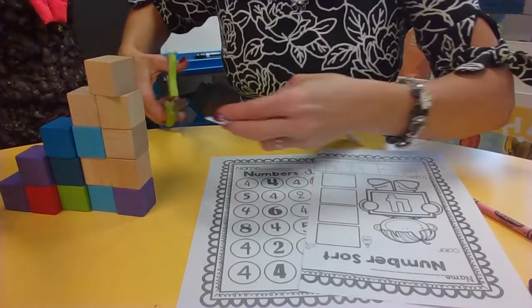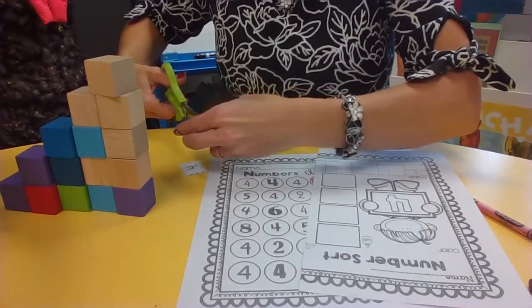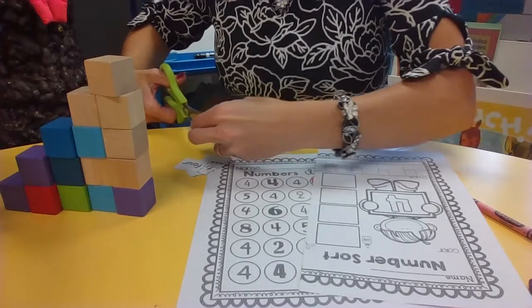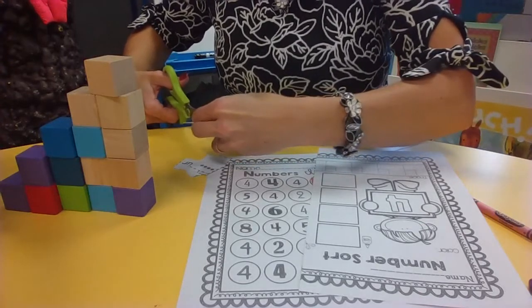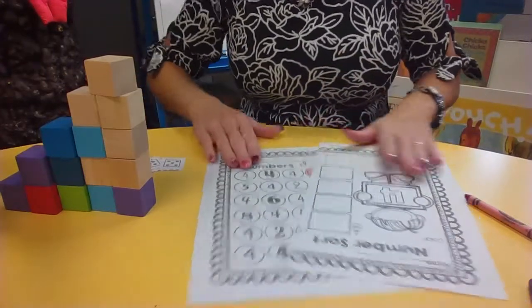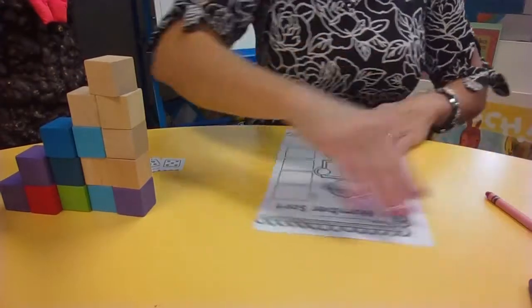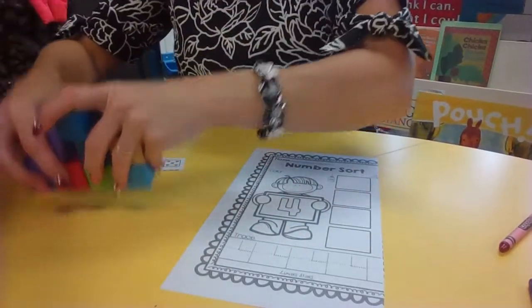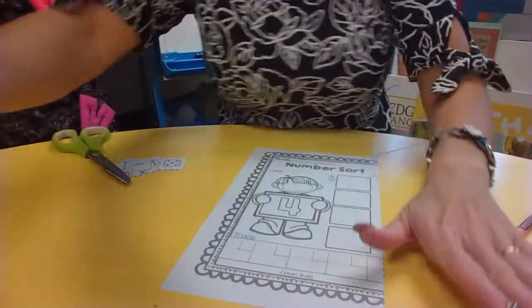All right, I'm going to cut these apart. 1, 2, 3, 4, 5, 6, 7, 8. All right, so I'm going to move this over, straighten up my work here a little bit. Maybe I'll put my blocks away because those are kind of distracting me.